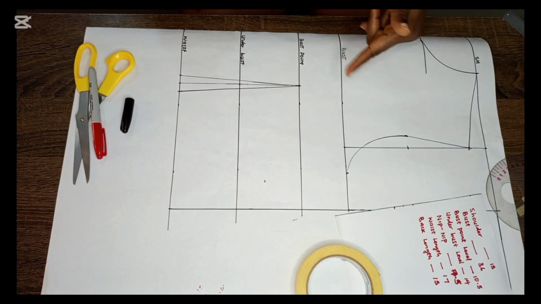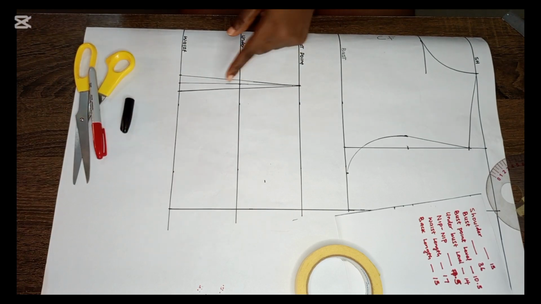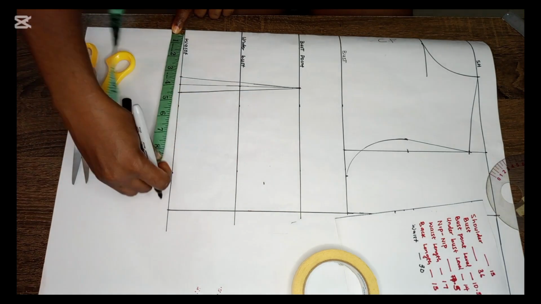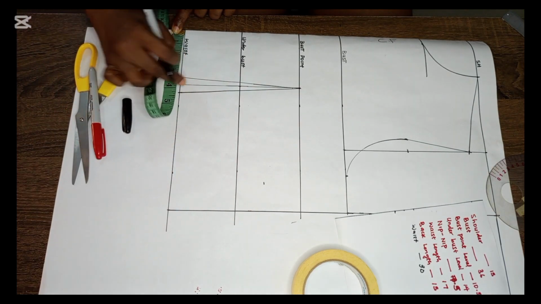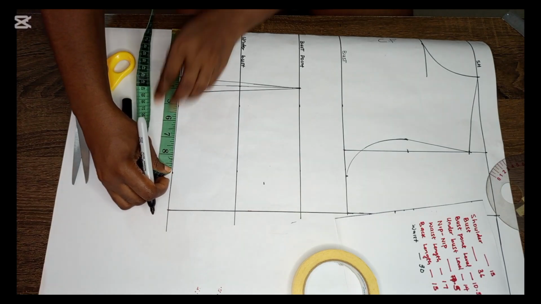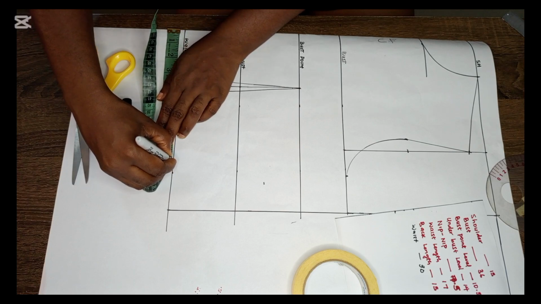Then we are going to take our circumference measurement. The waist we are working with is 30. 30 divided by 4 is 7.5 plus this 1 inch we took in for our darts, that is 8.5. Then I'll mark the 8.5 here.